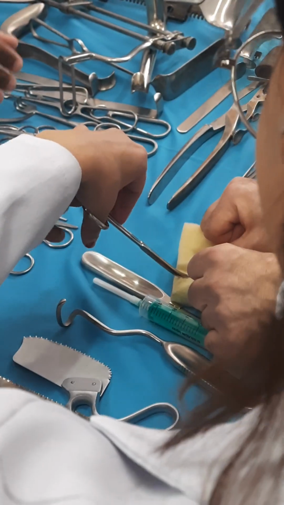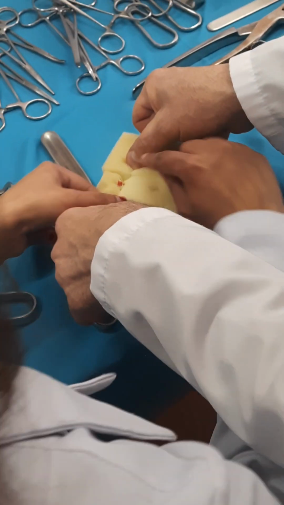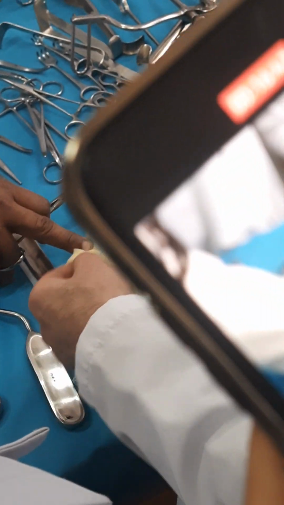Help. Brilliant. You see, nothing. Hold the sponge, please. Sponge. I don't say my fingers. My fingers holding, I don't need.